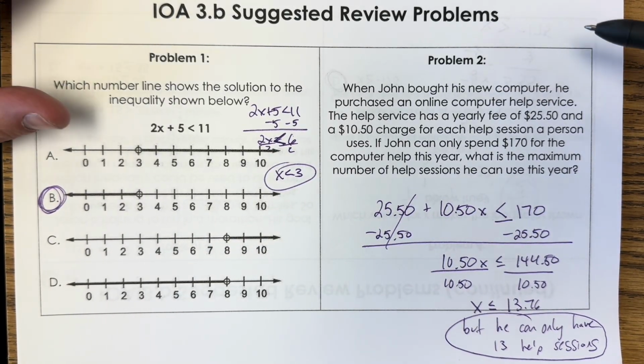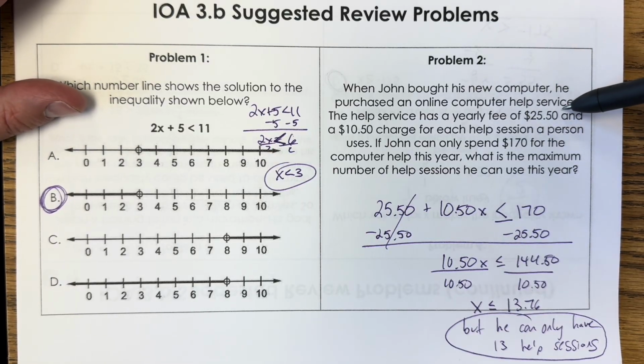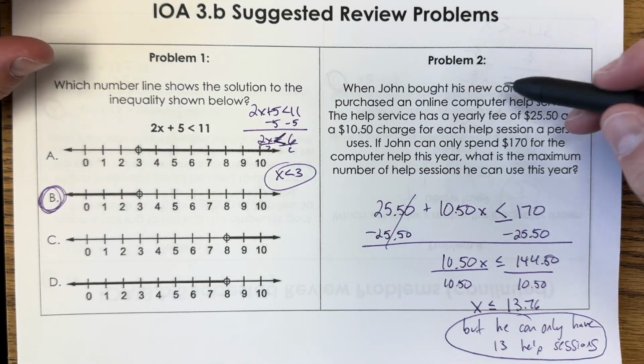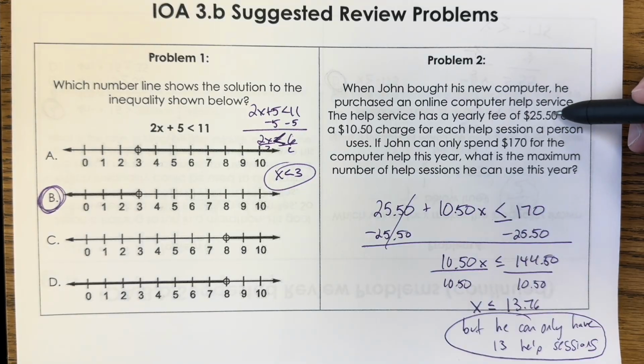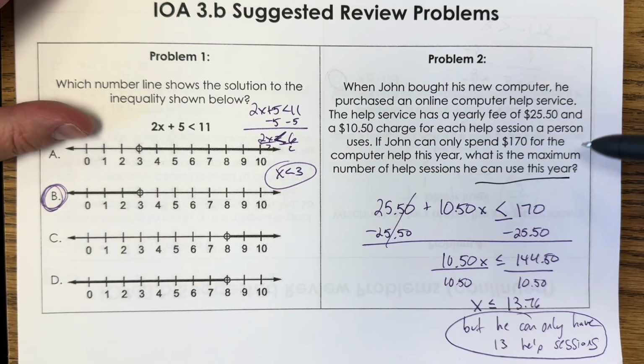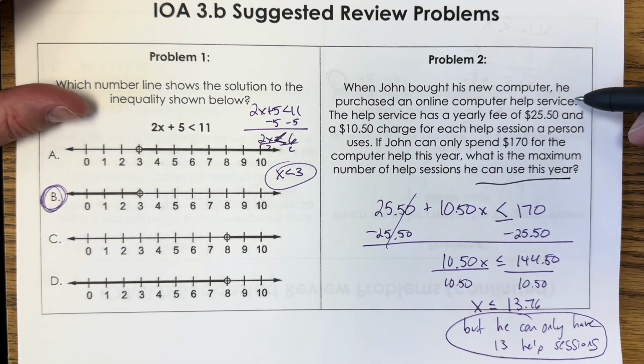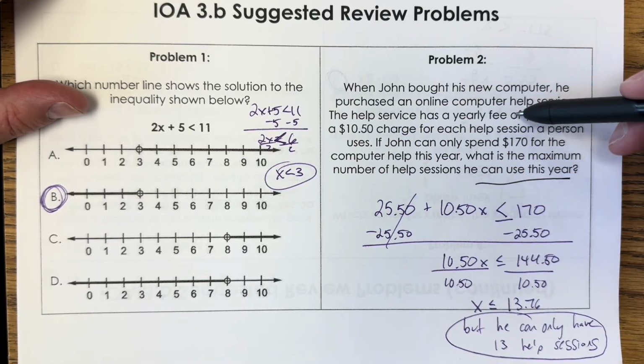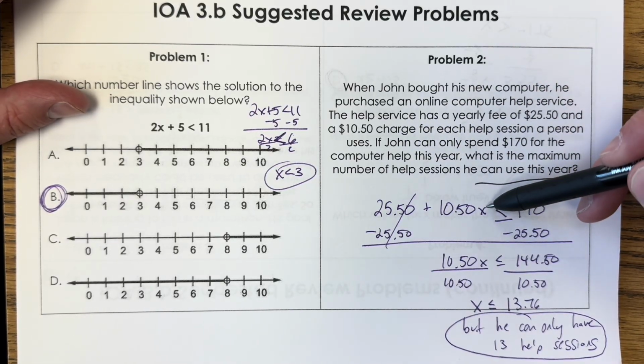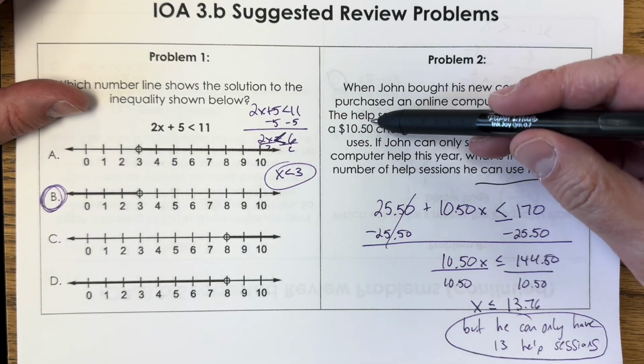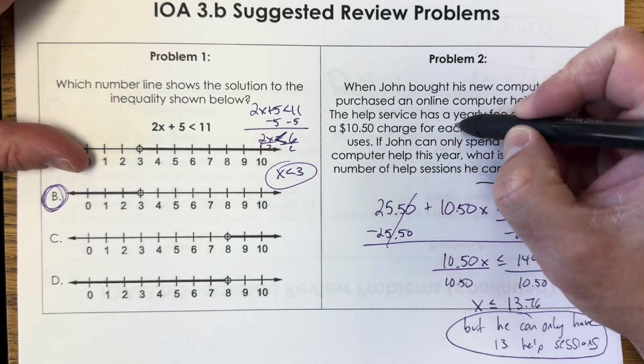Help service has a yearly fee of $25.50. That's a one-time fee. I know it says yearly, but it's not asking us for multiple years. It's asking us for 1 year. So $25.50 is a one-time fee. The $10.50 per session is when X comes into play, because it says a $10.50 charge for each help session. Each is the key word here.